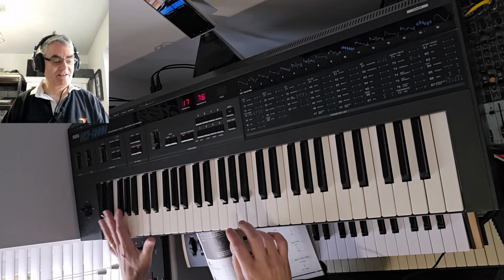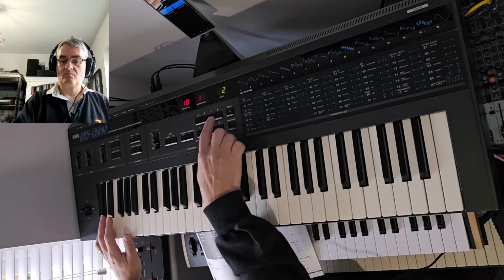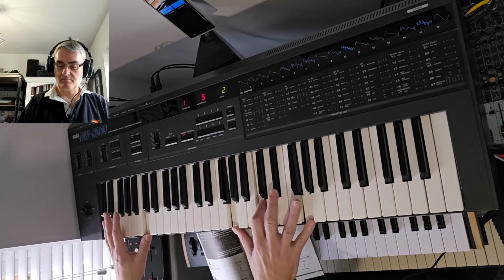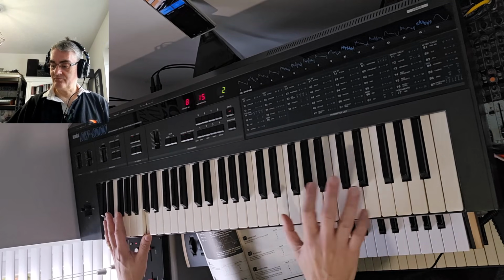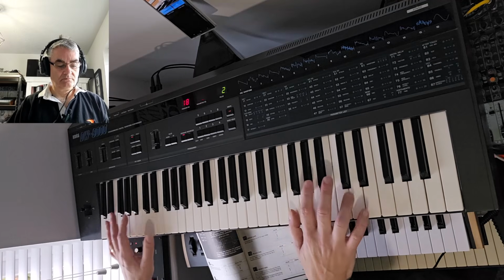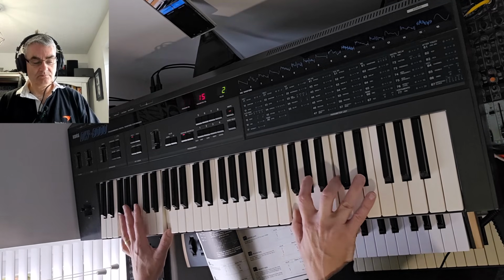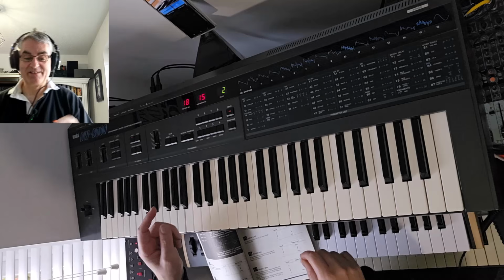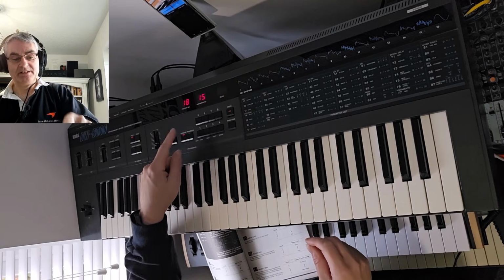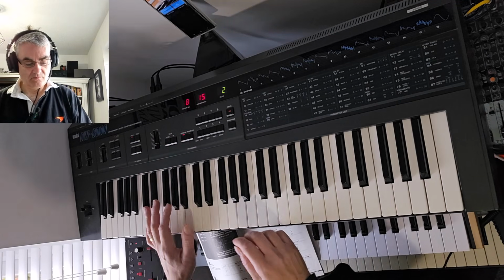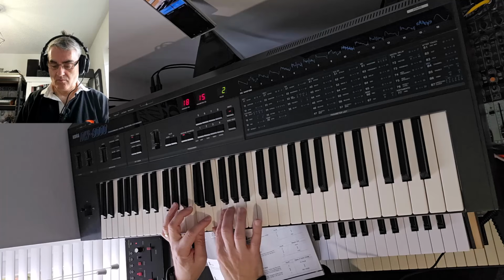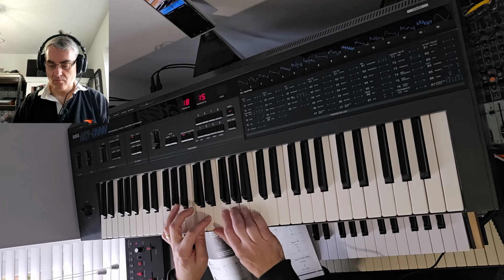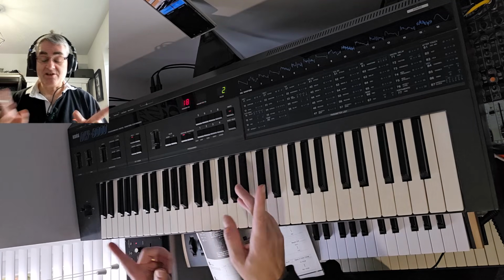Some nice gritty sounds, especially low down. It sounds great, doesn't it? 6-note polyphony on there. 8-note polyphony.